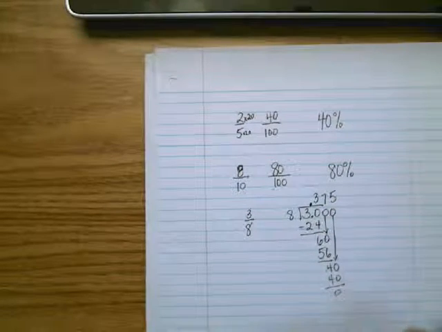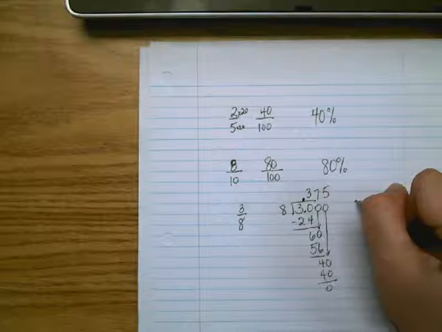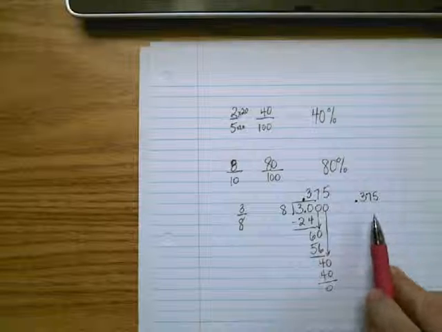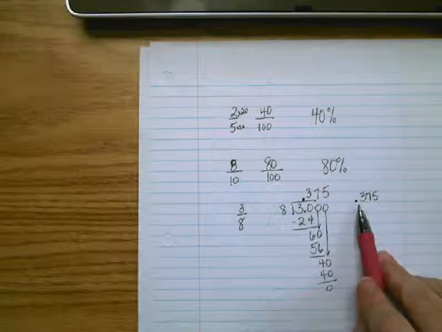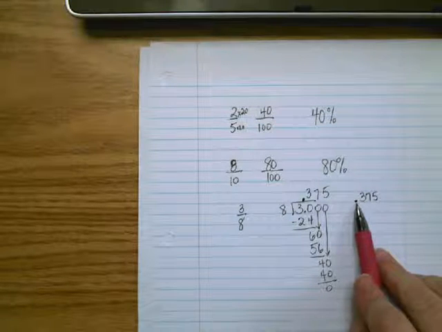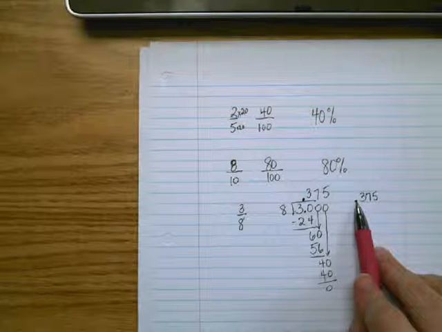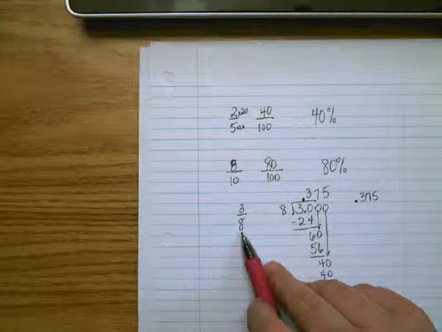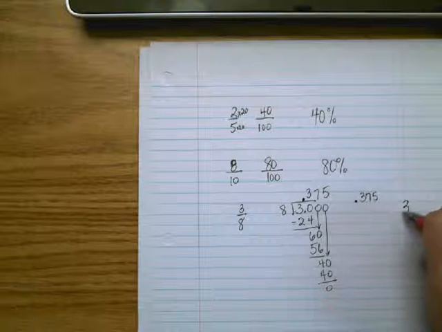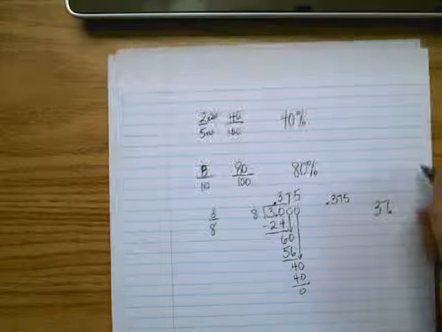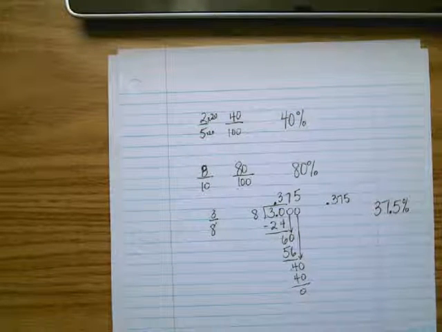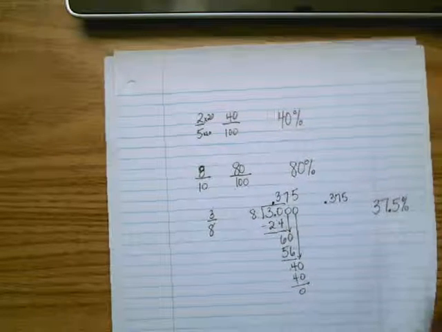However, this isn't my percent. This is a decimal. And then we also learned, remember, that if we change from decimal to percent, I can multiply by 100 or move the decimal point over 2 spots. So 3/8 is going to be the same thing as 37.5%.